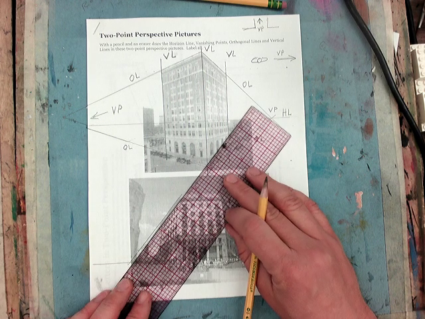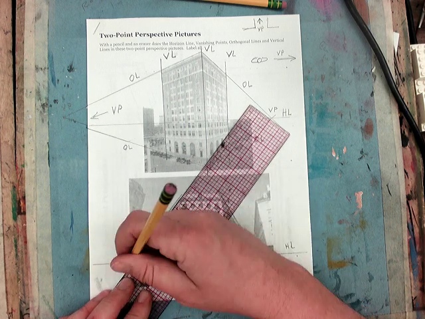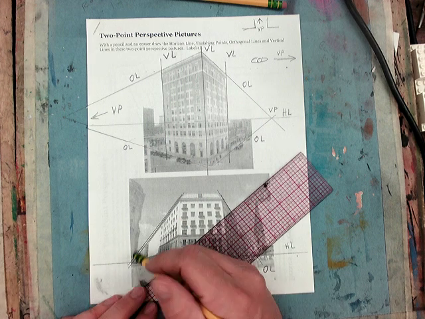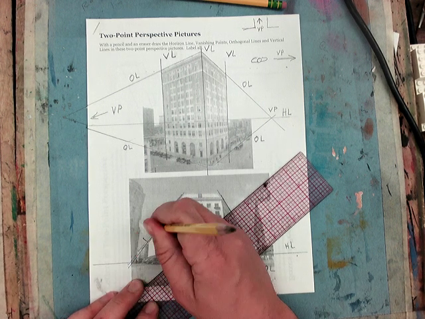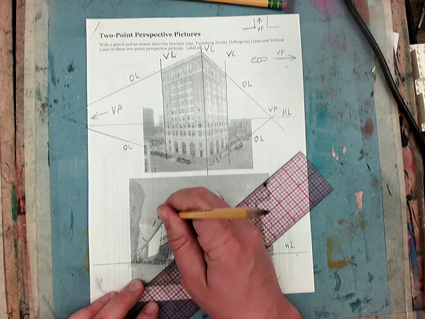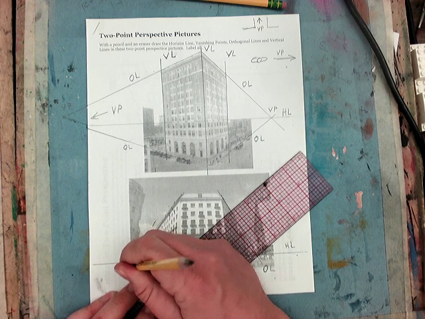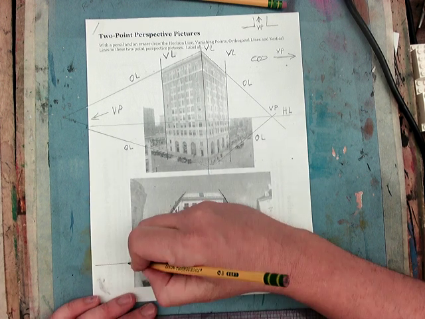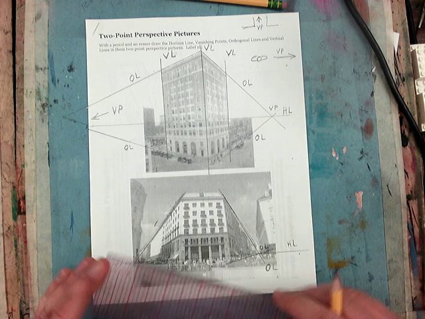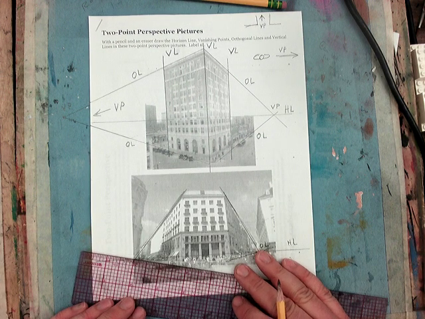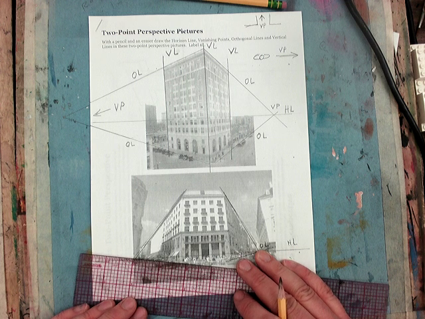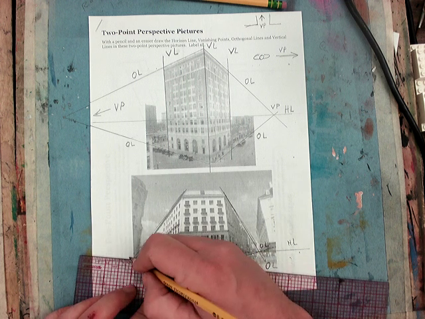Yeah, I don't like that one either. A little off. So you can see I'm kind of correcting my mistakes here. This is important because we need to be really accurate when we're doing perspective stuff. And the more complex the perspective, the more vanishing points there are, the more important it's going to be for us to have that accuracy.